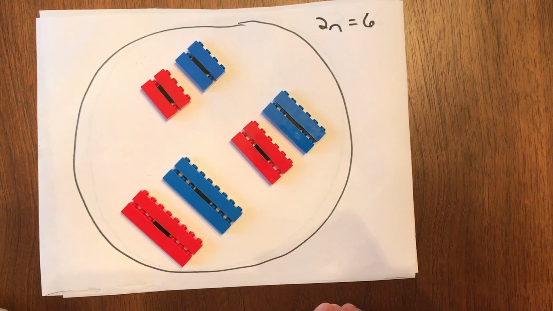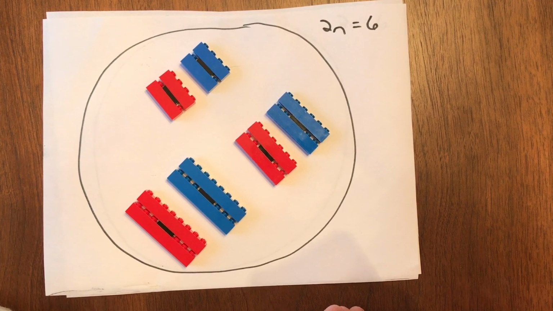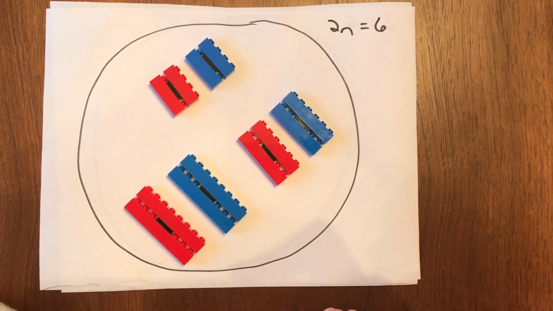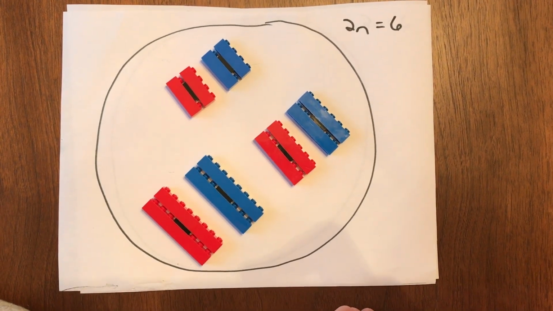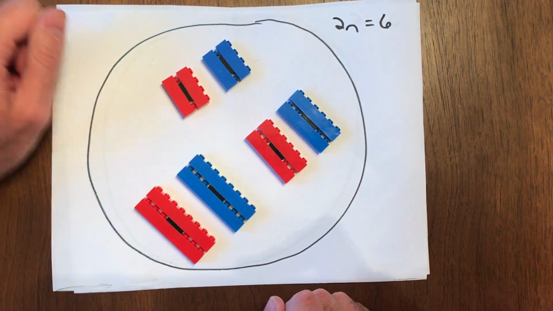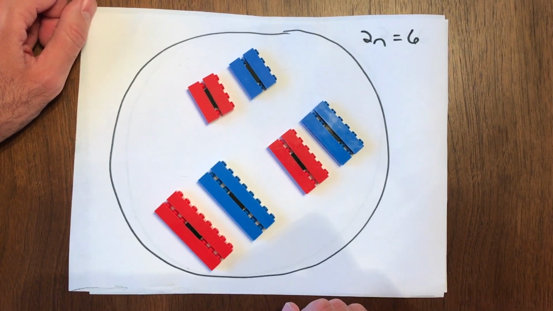Now we go into prophase 1 of meiosis. Remember, there's two phases of meiosis. Meiosis 1, which is the separation of homologous chromosomes, and meiosis 2, which is separation of sister chromatids. So in meiosis 1, we're going to separate these homologous chromosomes from each other. And so the first difference from mitosis happens during prophase 1.